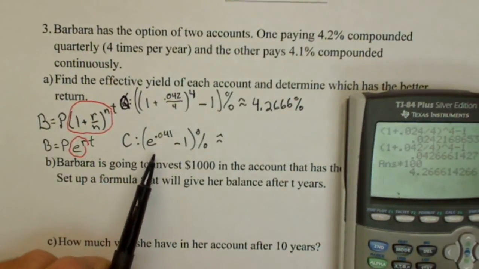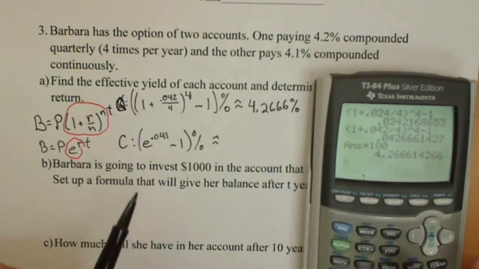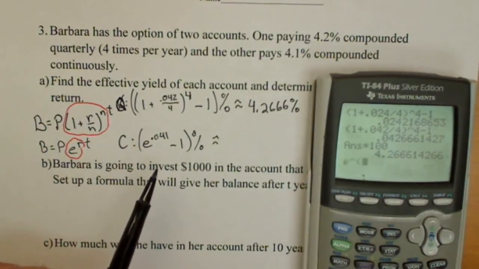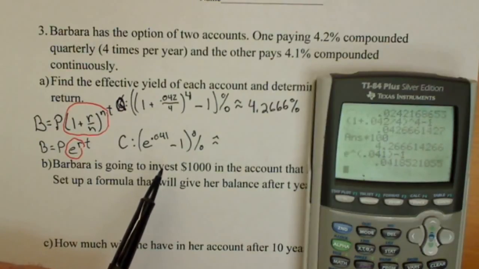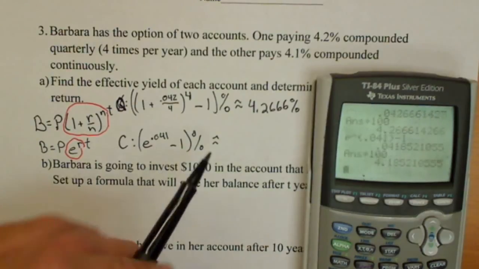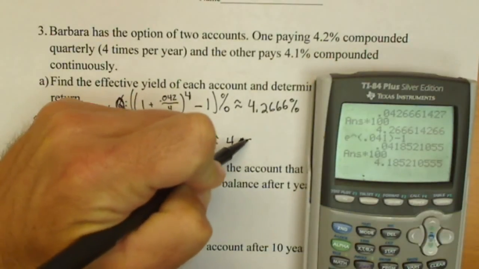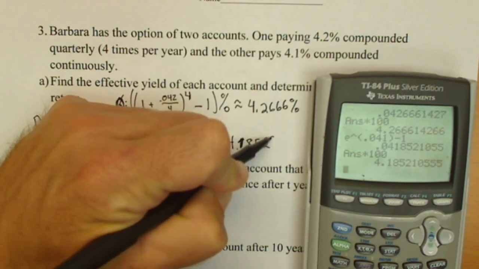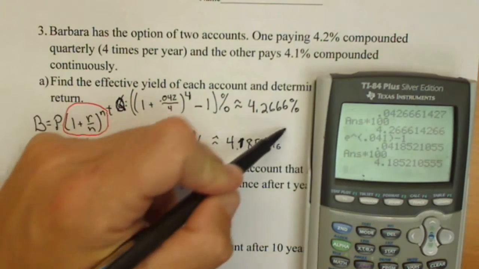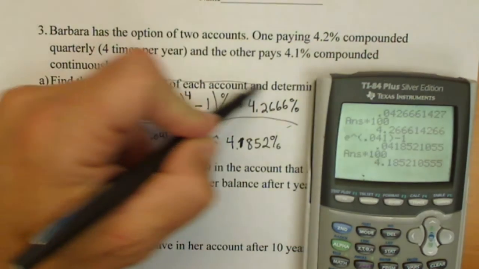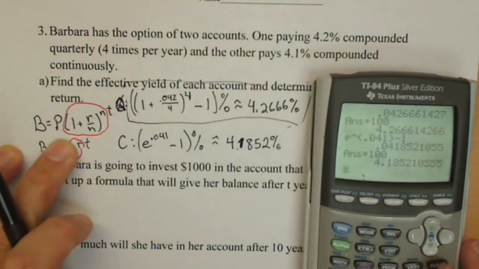This one will be a little bit easier. Hopefully I can do this without making a mistake. We are going to do e raised to the 0.041, minus 1, times 100. And there's our percent, 4.1852%. So here is our better deal. We've already got the formula for it.